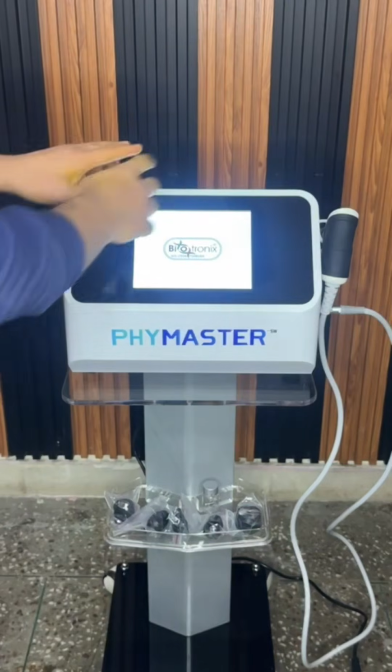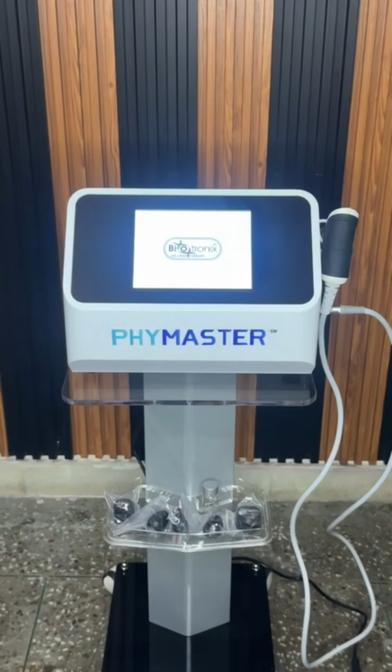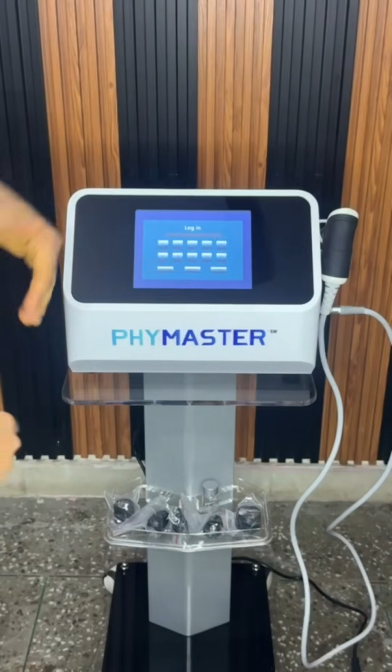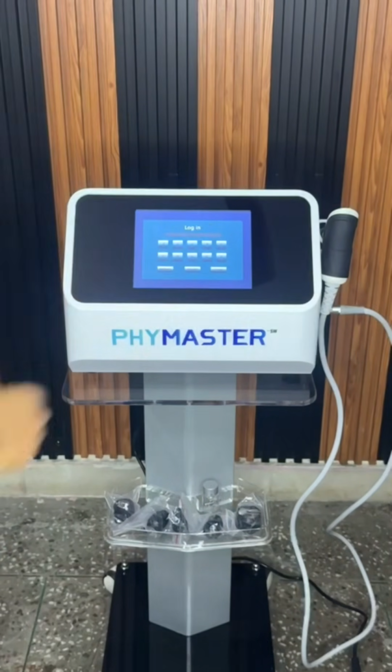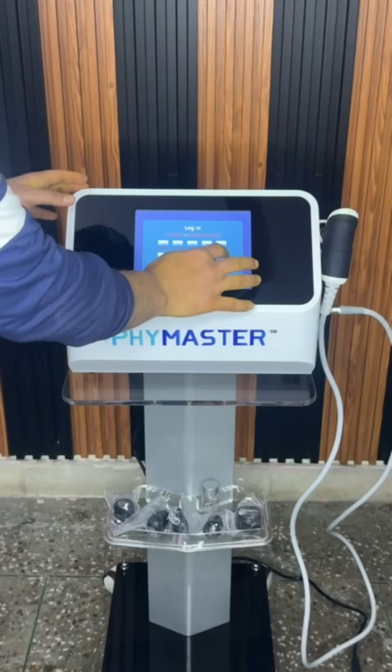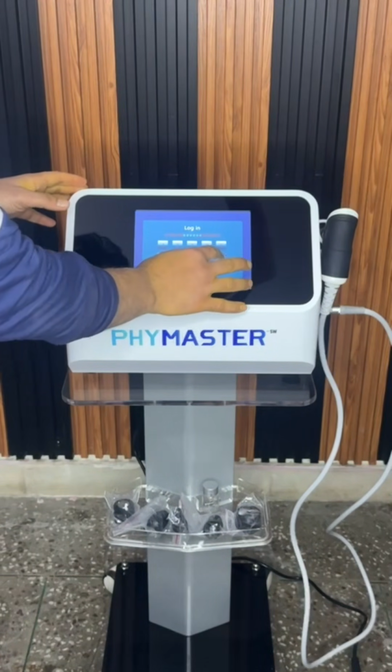Device, and here you get the logo on the screen. Until you touch the screen, it stays there; when you touch it, you move to the next section where you are asked for the password. The password by default is six zeros, 000000.